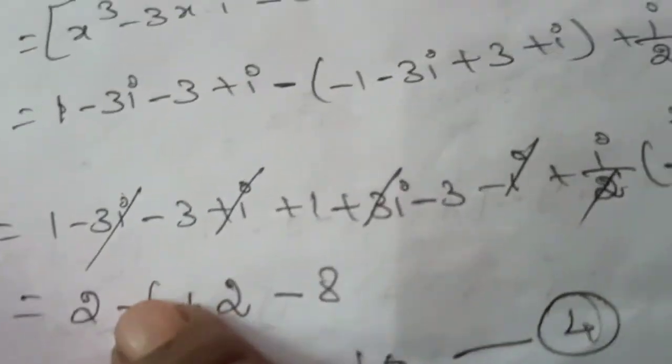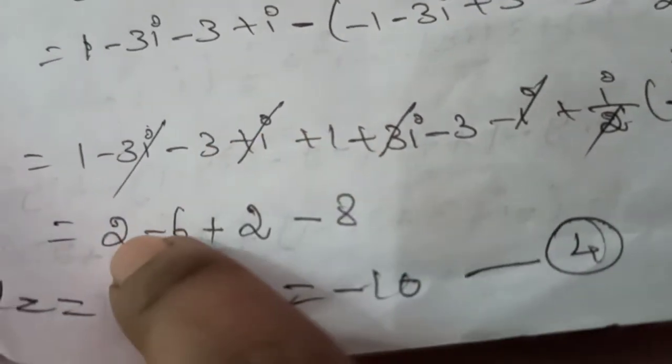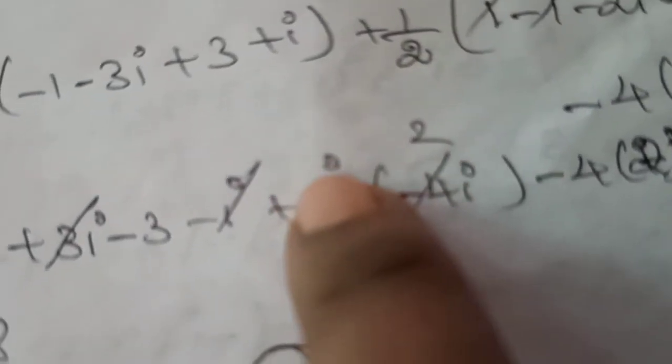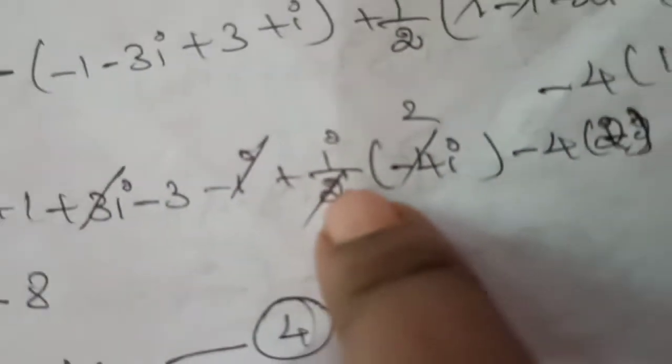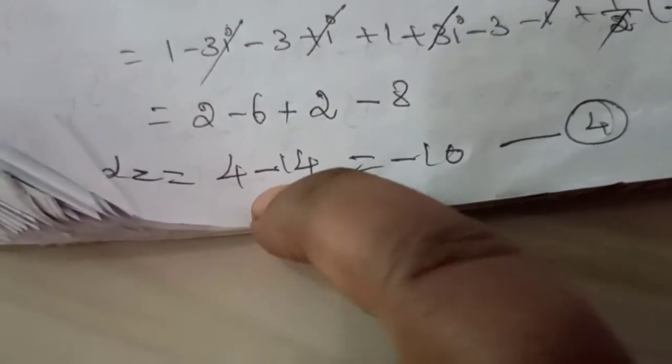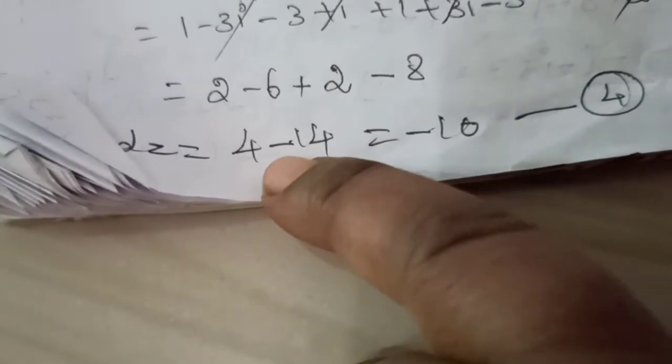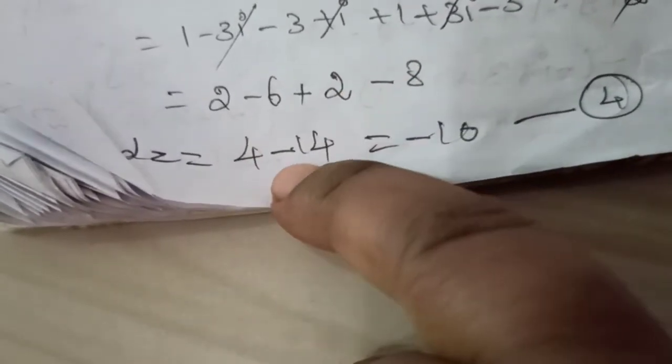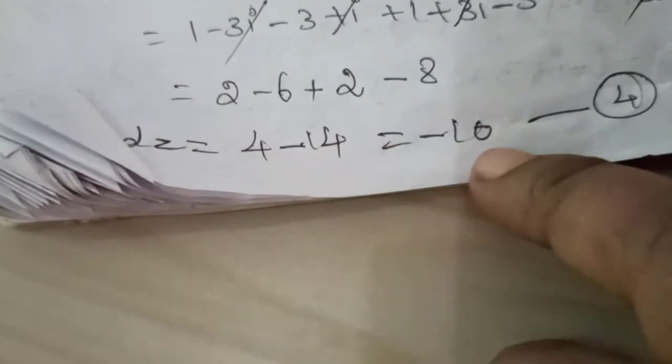Now add this value. The 1 plus 1 is 2, minus 3 and minus 3 is minus 6. Here minus 2 into i square, i into i is i square, and i square is minus 1, so minus into minus gives plus 2, that is plus 2. Minus 4 into 2 is minus 8. So adding: 2 plus 2 is 4, minus 6, minus 8 becomes minus 14. Subtract this value: 4 minus 14 becomes minus 10.